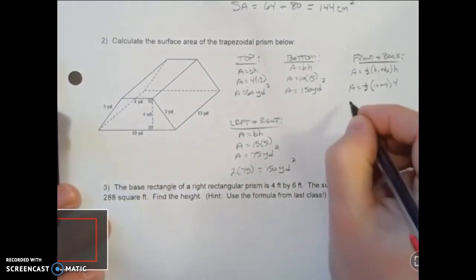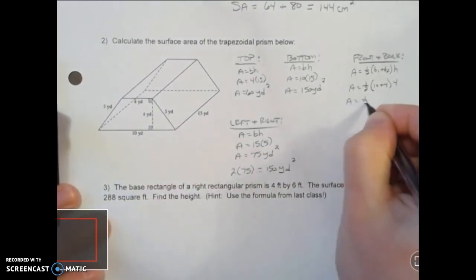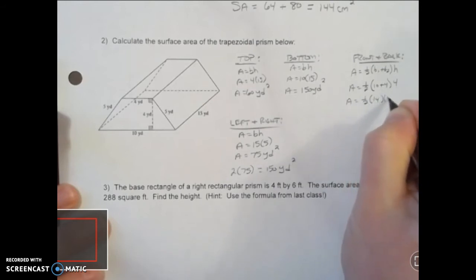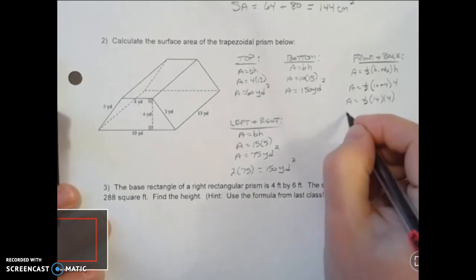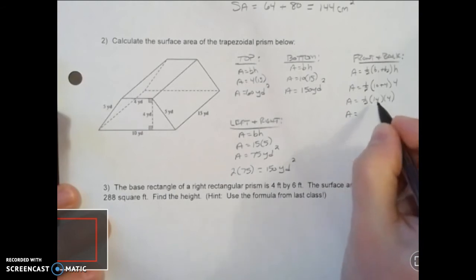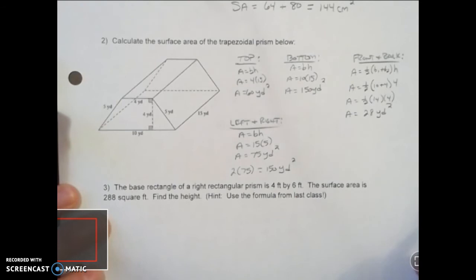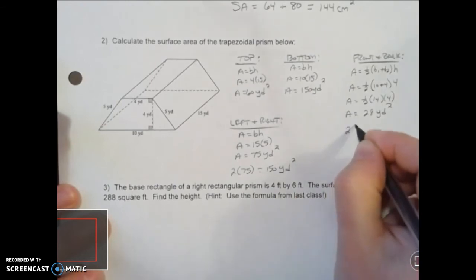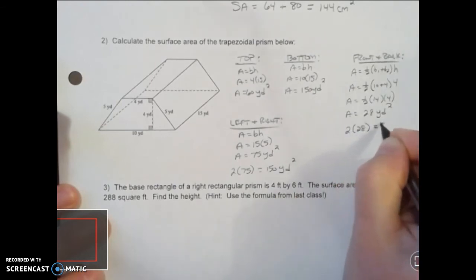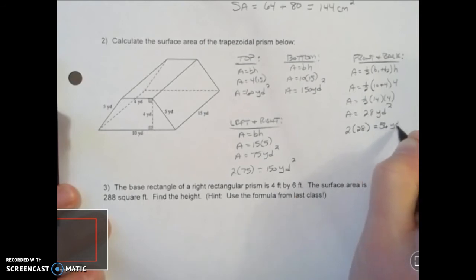And so following order of operations, we're going to have 1/2 of 14 times 4. And then if we do half of 14, we know that that's going to be 7, and then 7 times 4 is 28. So it's 28 square yards for one of the faces, but since they're congruent, we'll double that, 2 times 28, which is going to give us 56 square yards.